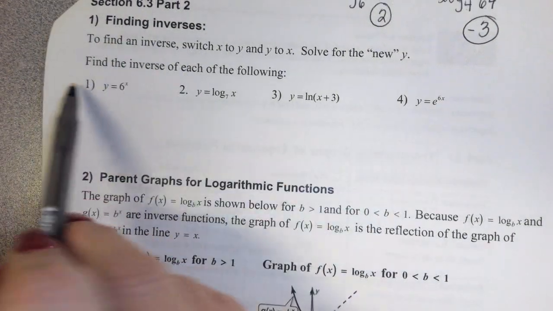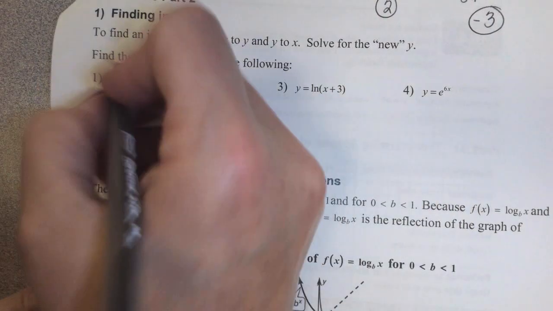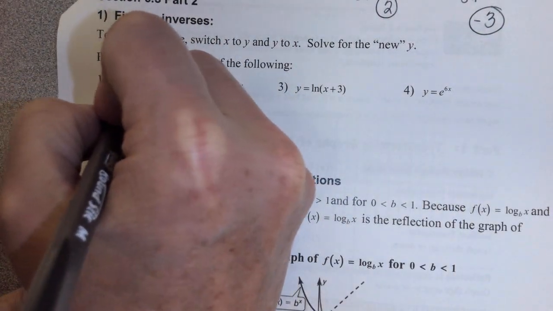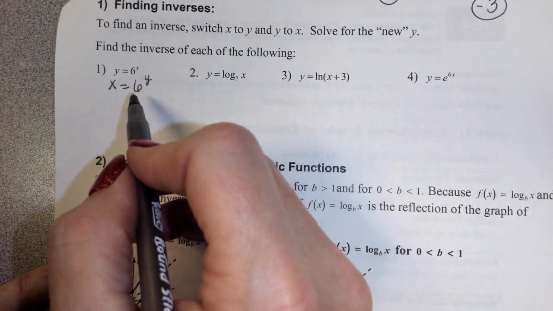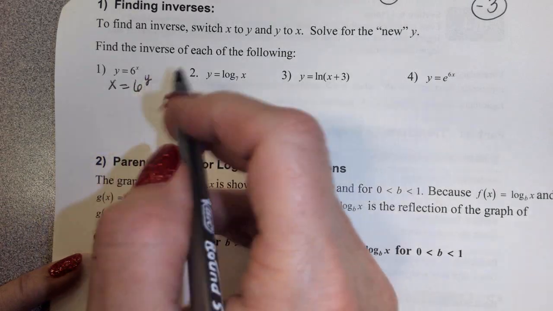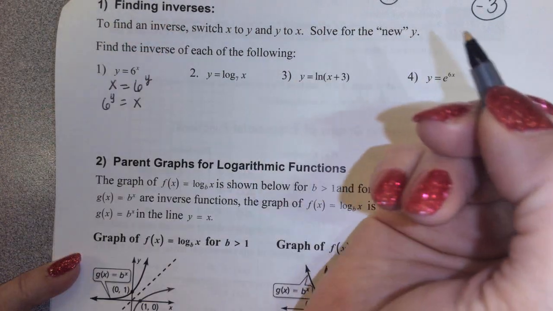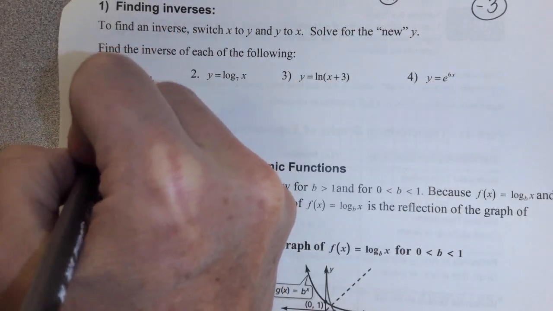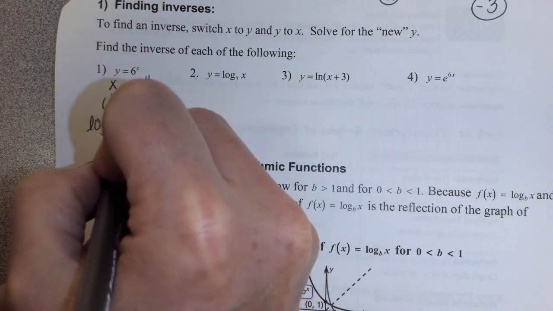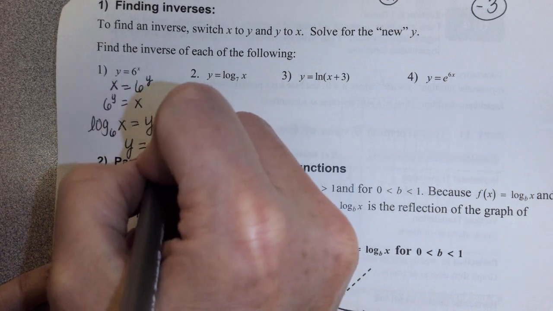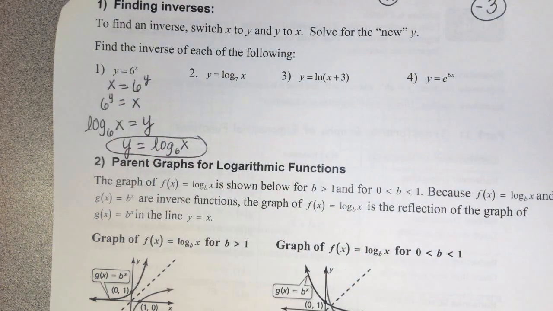All right, now on to finding inverses. To find an inverse, we switch x to y, y to x, and we solve for the new y. So solving this, I'm going to switch y to x, x to y. Now to solve for this, I'm going to have to rewrite it in a logarithm because I want to be able to solve for y. So I'm going to switch these sides. We're allowed to do that. And now I'm going to write it as log, find the base, swirl it around, equals y. So log base 6 of x is what y is equal to. And these two are inverses.